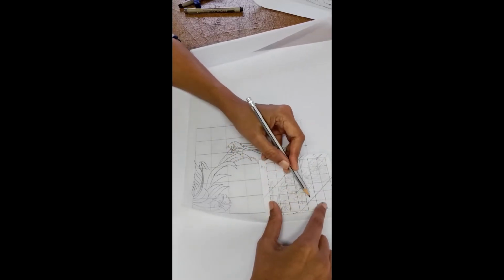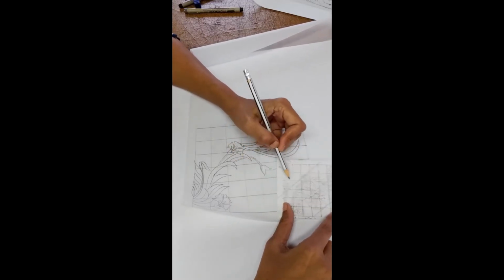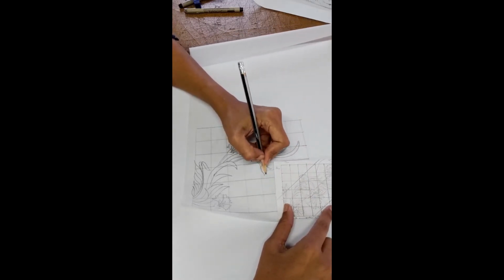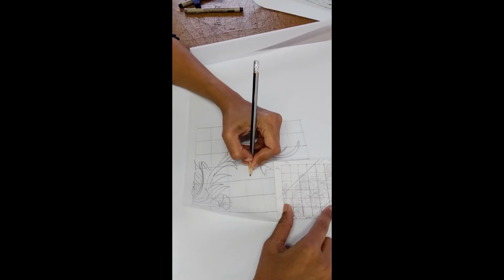Okay, so now we will keep observing all the blocks around this base of the flower to try to get a similar scale of the design.